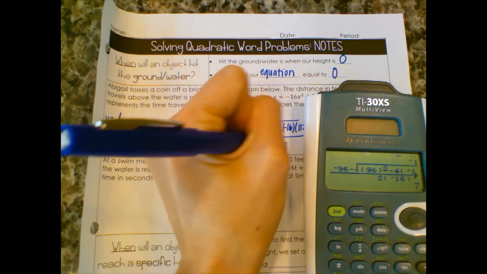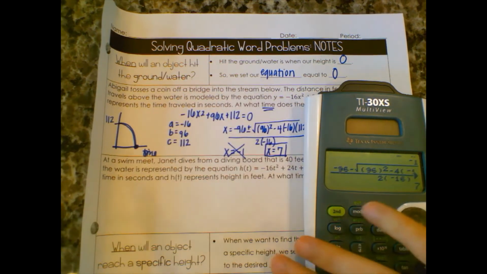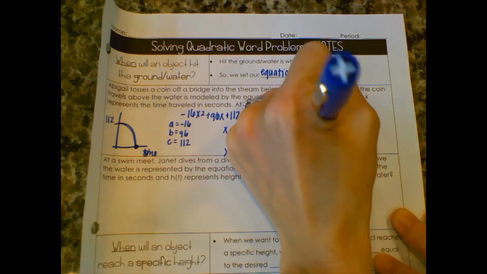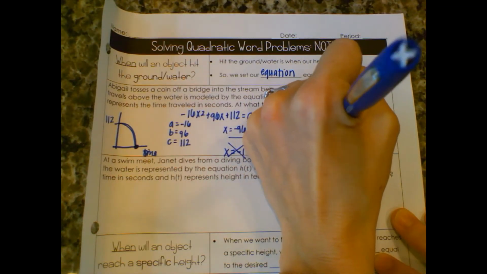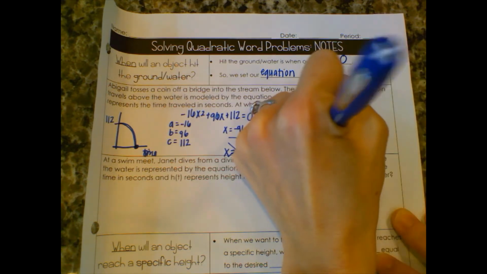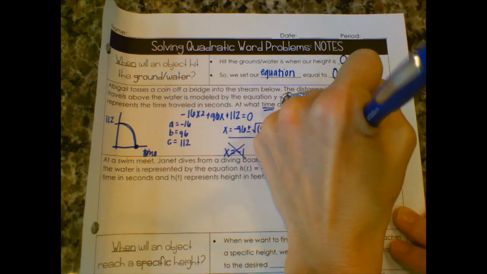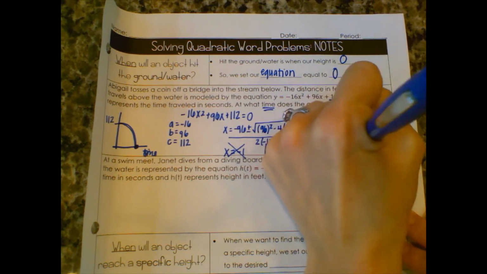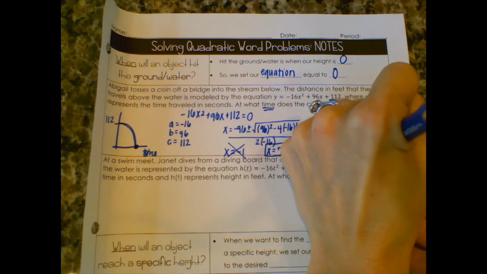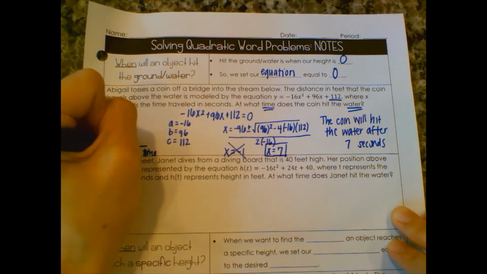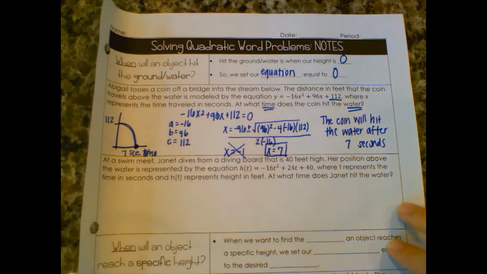So think about it, reject that solution, and your answer would be the coin will hit the water after 7 seconds. So in my little picture right here, this would be my 7 seconds where it hits the water.